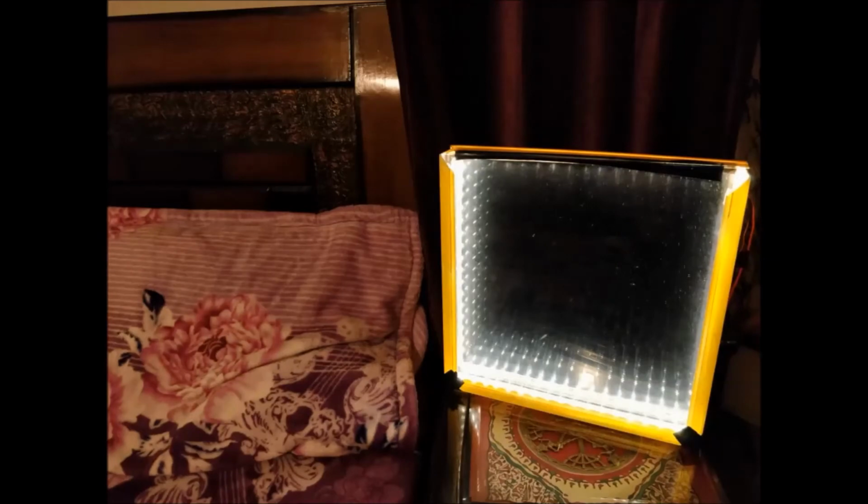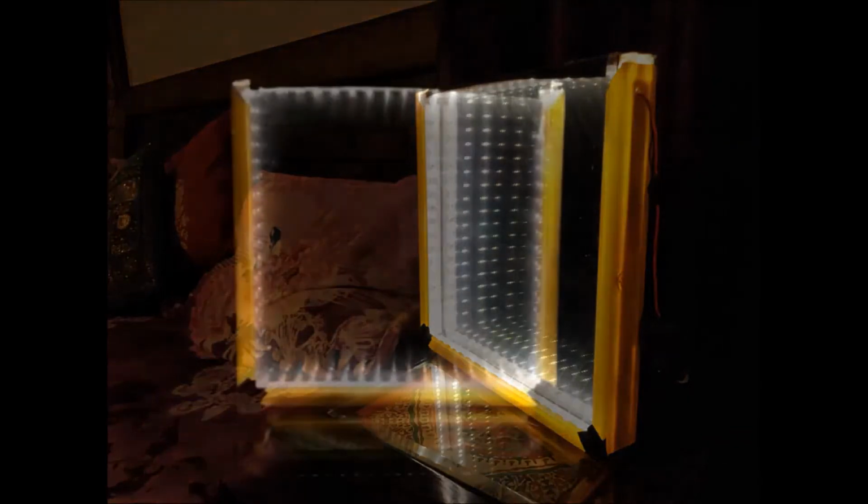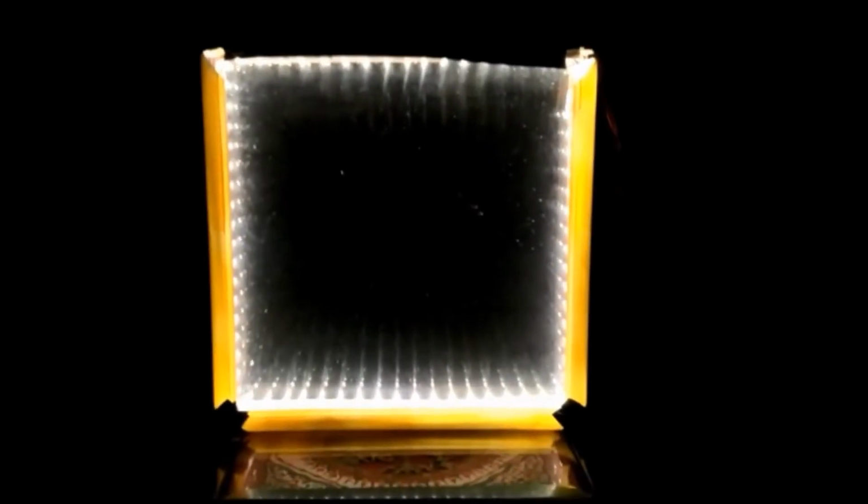One of the features that will attract you to make it is that it uses low power LED lights and, best of all, it looks great. Keep watching the video to know more about this project.